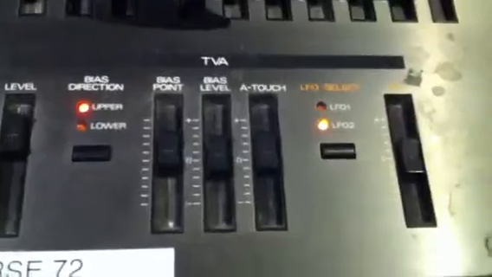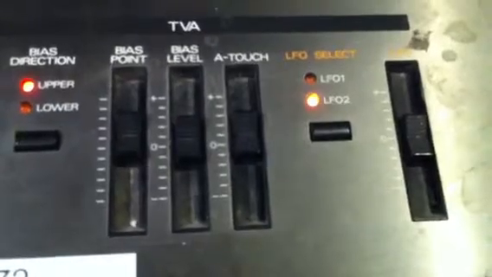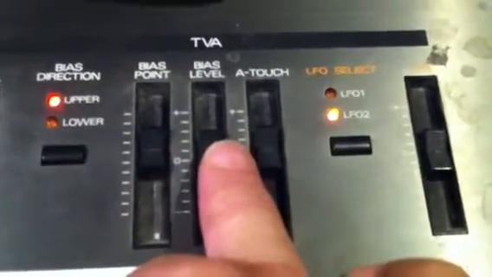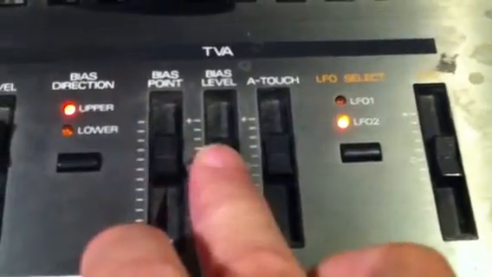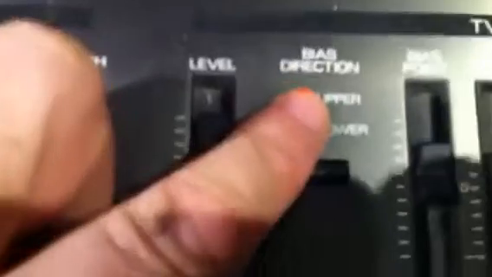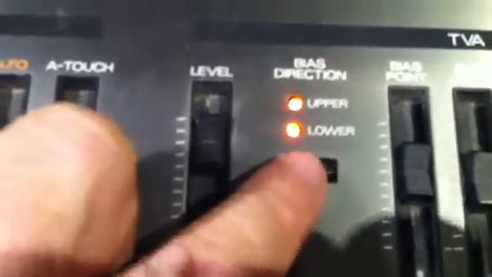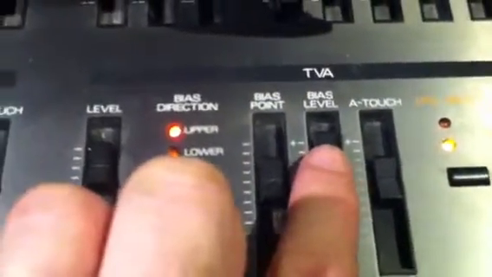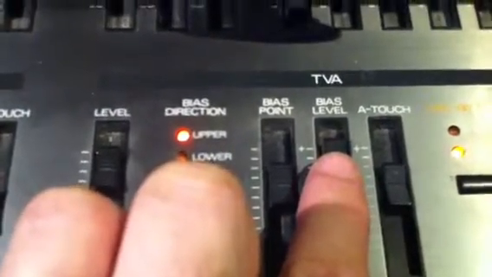So this is the BIOS section on the TVA section on the right hand side of the JD800. You've got the BIOS point, the BIOS level, don't worry about aftertouch, BIOS point and BIOS level. You've also got BIOS direction, you've got upper and lower. So what I'm going to do now is see if my BIOS level changes. Yes, okay, so that's set up. I don't think you'll need to do anything with the XR300 because what I've done seems to have stayed in memory.